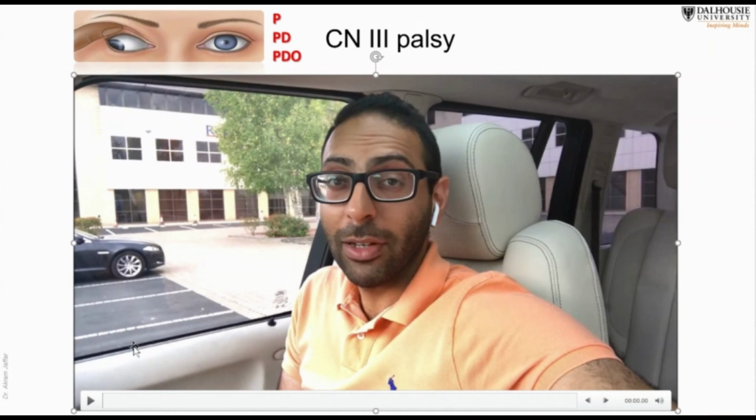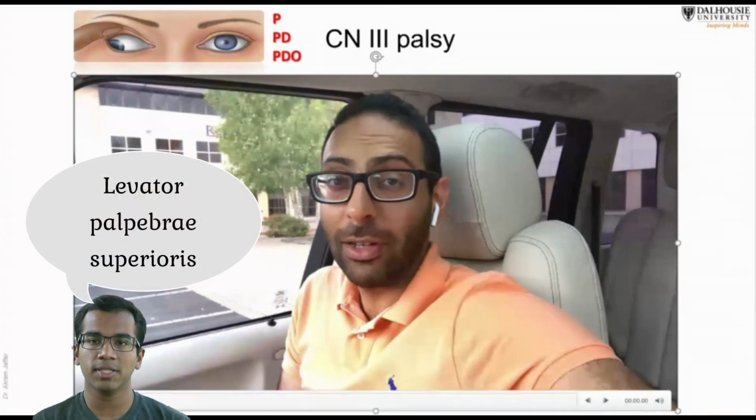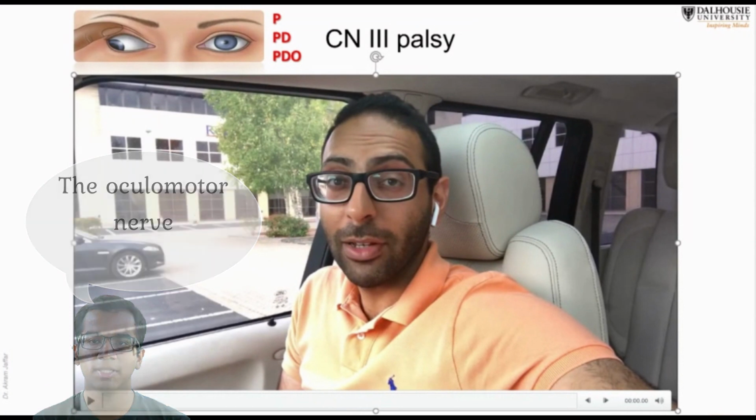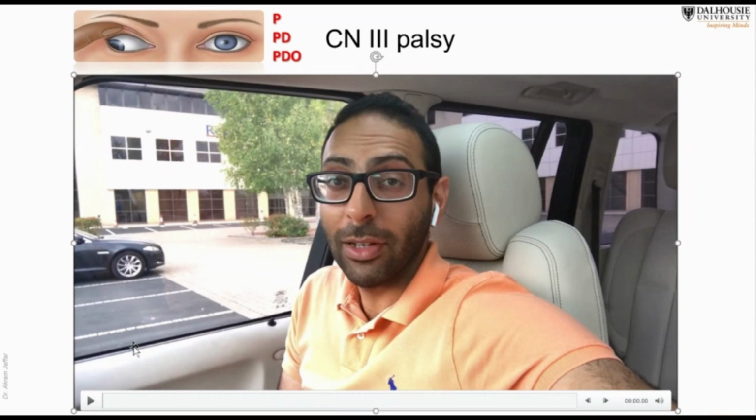And may I have another student with me to tell me what is the reason for P, the ptosis, in case of oculomotor nerve palsy? Which muscle is responsible for elevation of the upper eyelid? Which is supplied by? That's it. So here we have the oculomotor nerve not working. So the muscle that's paralyzed here is the levator palpebrae superioris, and it's causing ptosis.